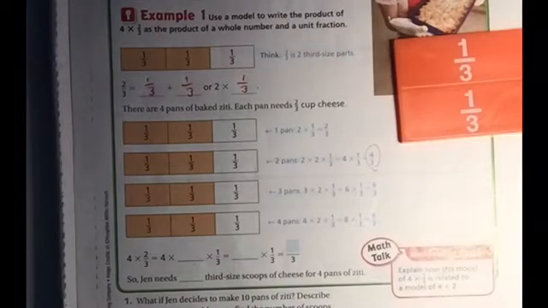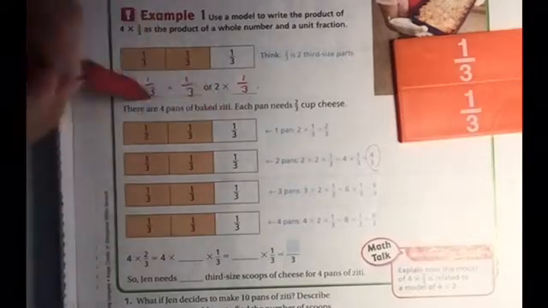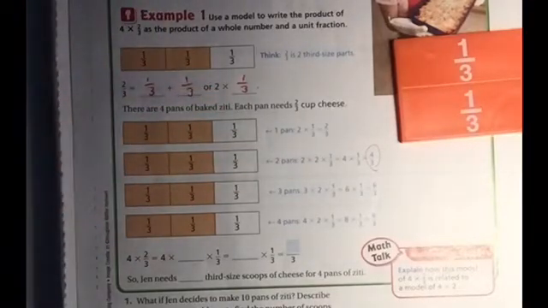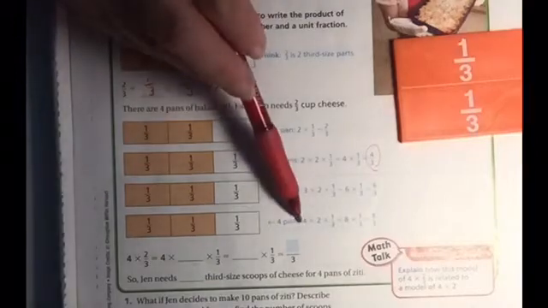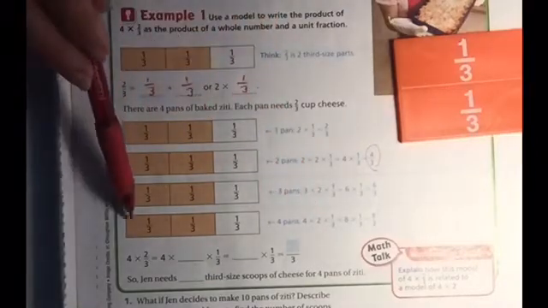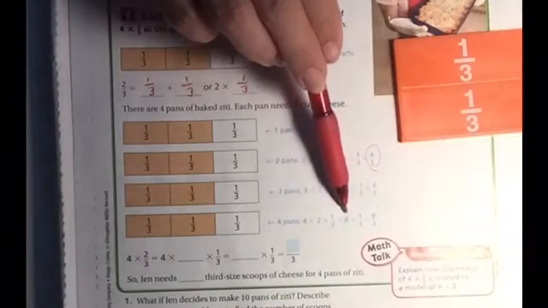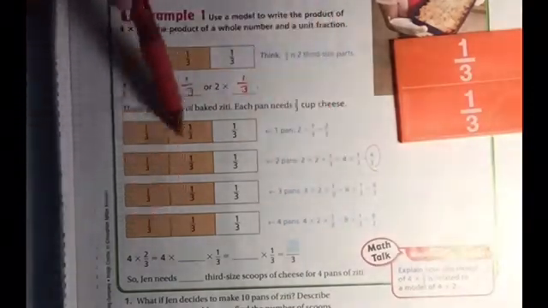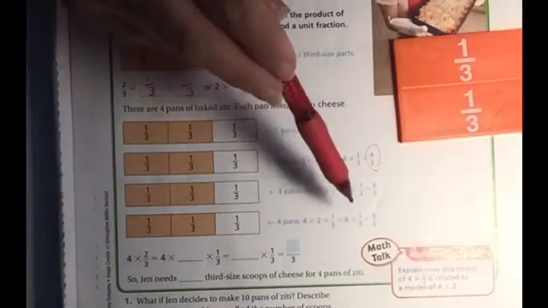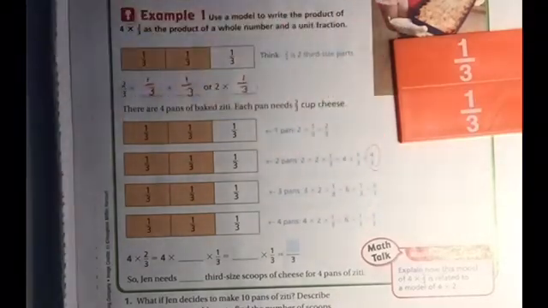And finally, her last pan of ziti. She's probably exhausted from cooking. Now she has 4 pans, so 4 times 2 1/3s. 4 times 2 is 8, so 8 1/3s equals 8/3.